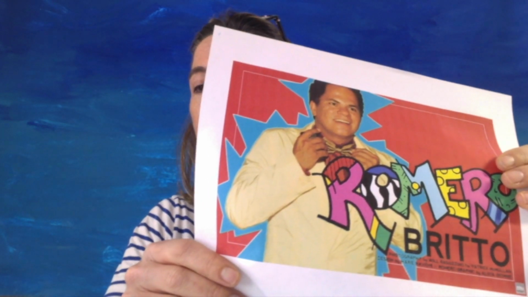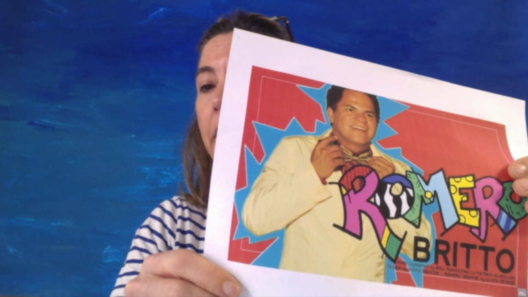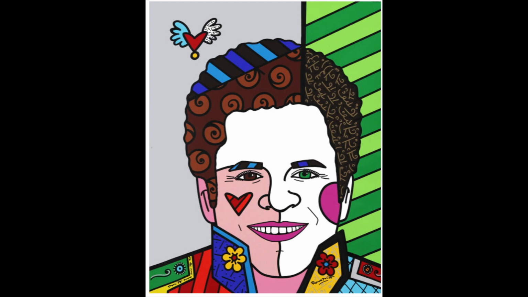Now, first of all, this is a picture of him. So here he is, Romero Britto, with all his patterns in the letters of his name. Now, here is a portrait of himself that he did. And here's where you'll see all the different patterns that he uses. The Picasso style of painting is where you see the face divided in two, and also patterns, like all the bold patterns. This comes from the pop art movement.